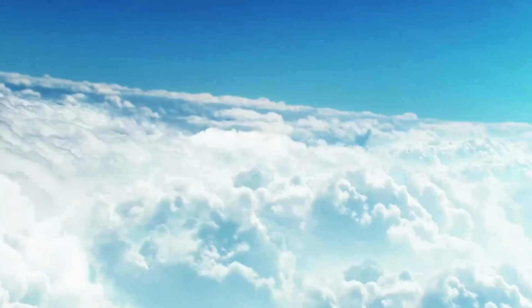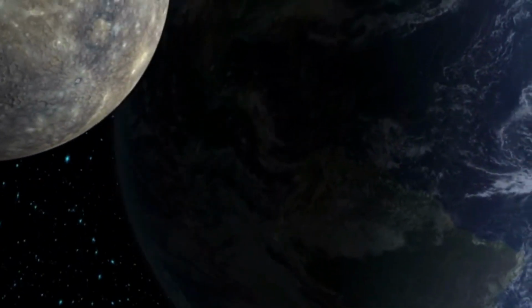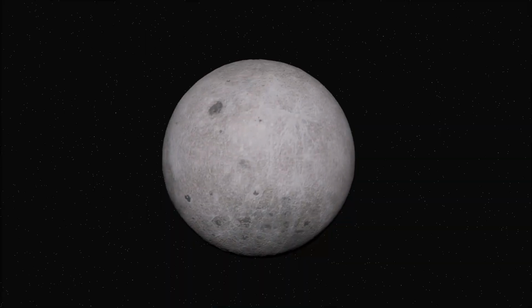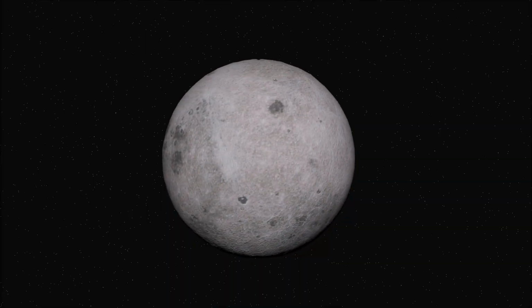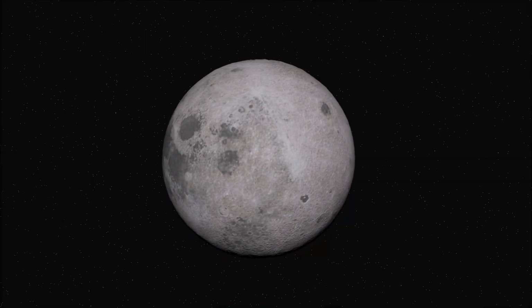One such planetesimal, approximately the size of Mars, collided with Earth in a cataclysmic event known as the Giant Impact. This collision released an enormous amount of energy, melting the surface of the Earth and vaporizing much of its outer layers. The debris from this impact eventually coalesced to form the Moon.